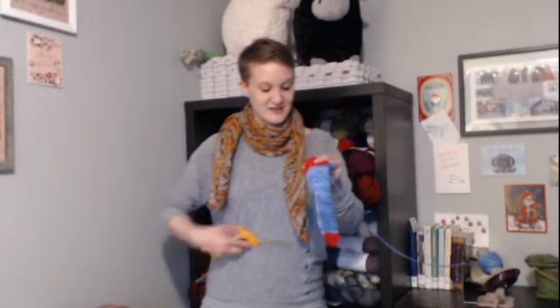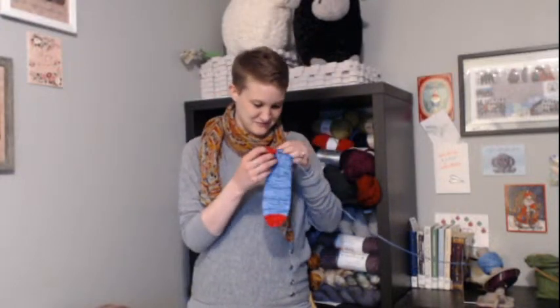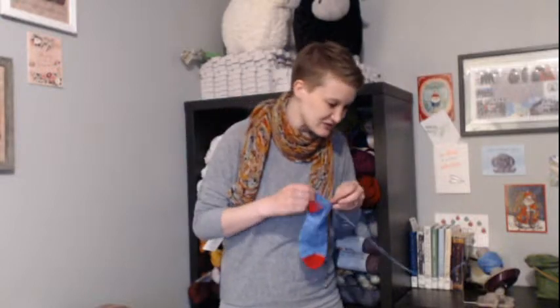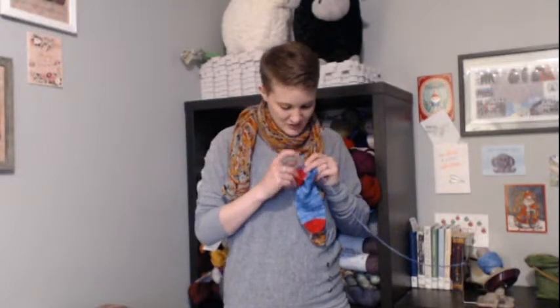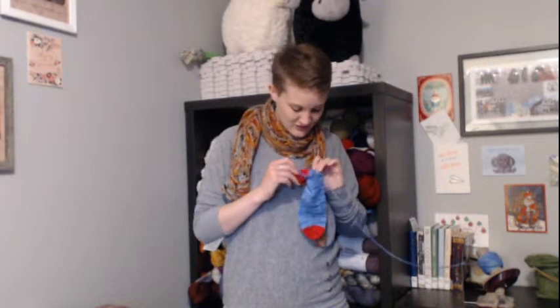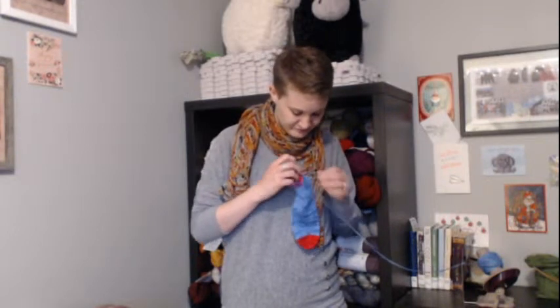I think this is the part where I go ahead and cut off the heel. Let's get some of this out first. Gotta get out those woven ends, those ends that I wove in all too well.